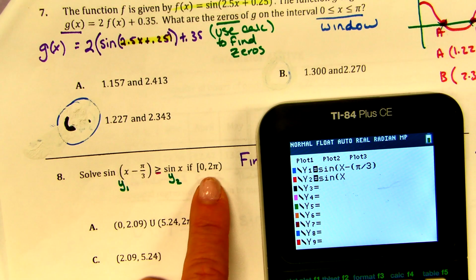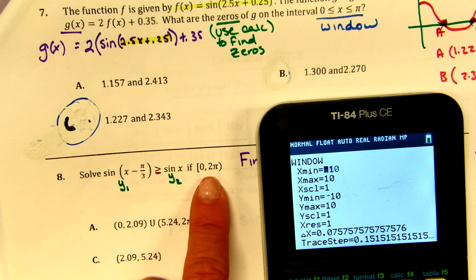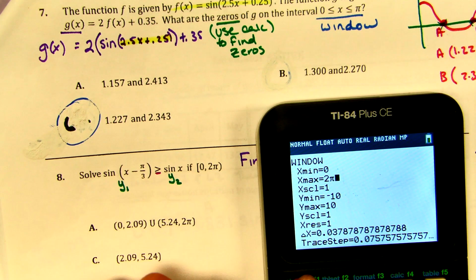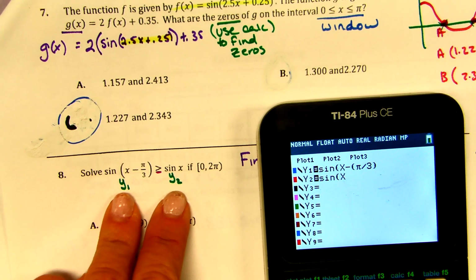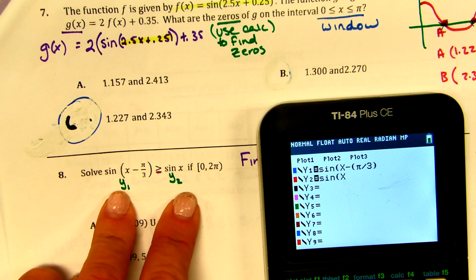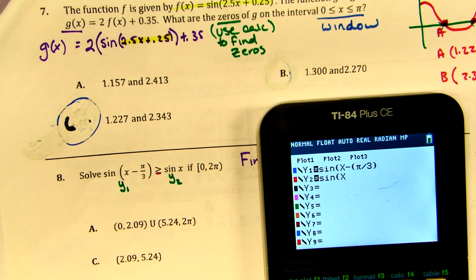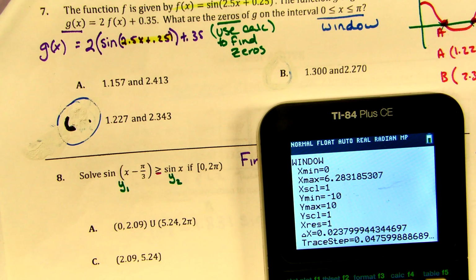It gives you an interval of 0 to 2 pi. You're just typing that in, and that is what you see right here. That's on one side, that's on the other. Remember, fractions get put in parentheses in these calculators. Okay? Change your window to 0 to 2 pi, and let's see what's going on.